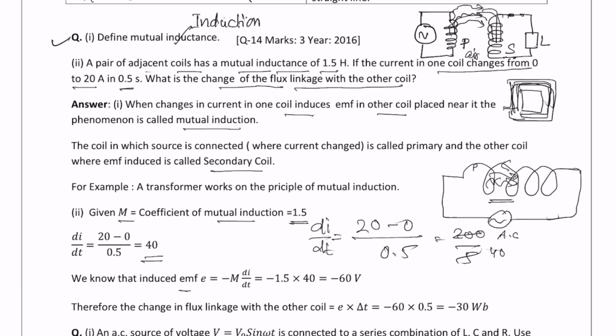We know that the induced EMF is equal to minus M di by dt. Why the minus sign came, we will explain when we cover Lenz's law. So with M as 1.5 and di by dt as 40, it is minus 60 volt. So what is the flux?